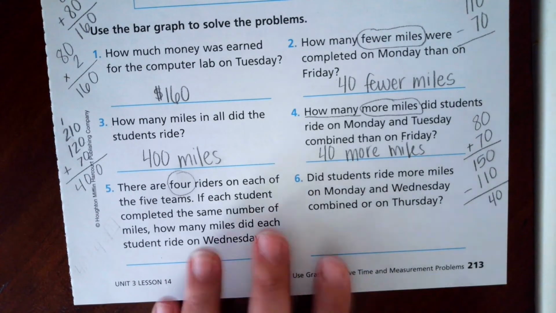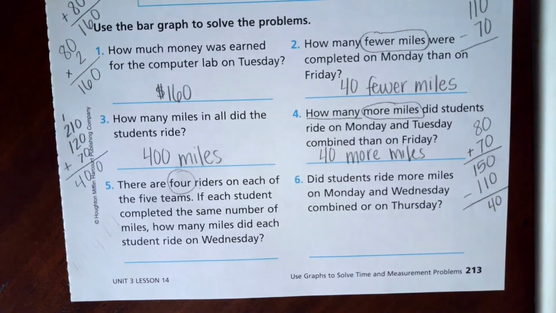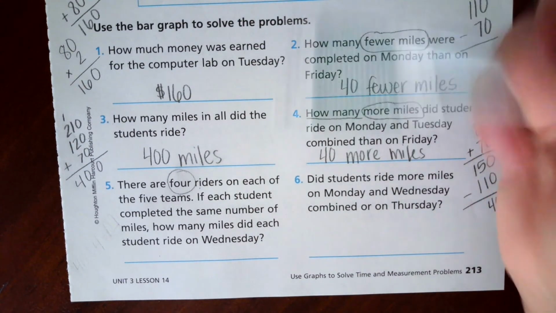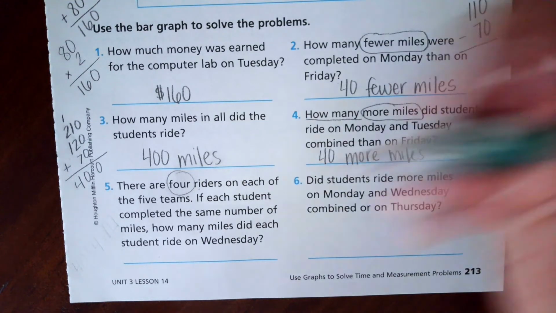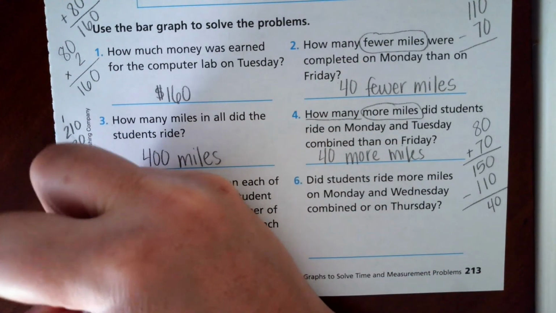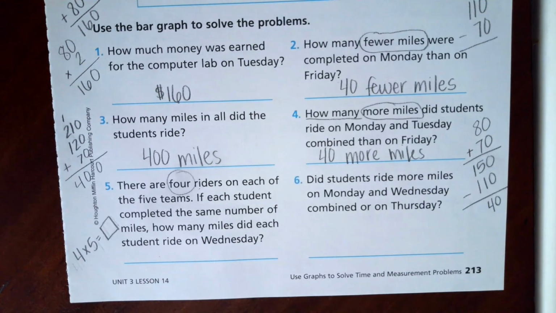Okay, so 4 riders on 5 teams. So every single rider rides every single day. So if there's 4 riders on 5 teams, first of all, I need to figure out how many total students there are. So I can do that by doing 4 times 5. So go ahead and figure out that.